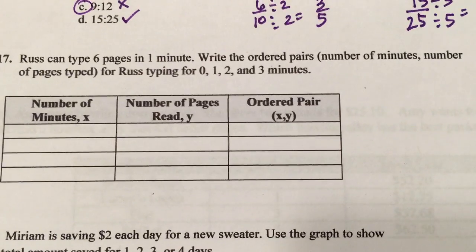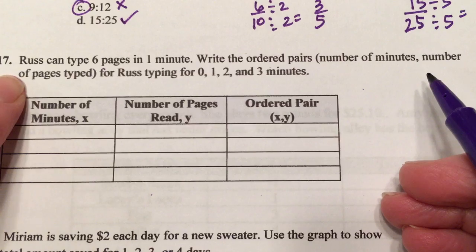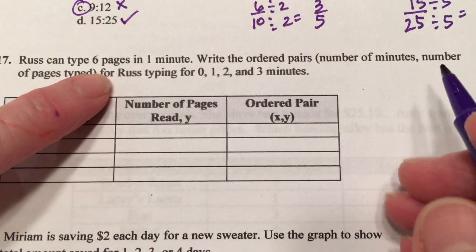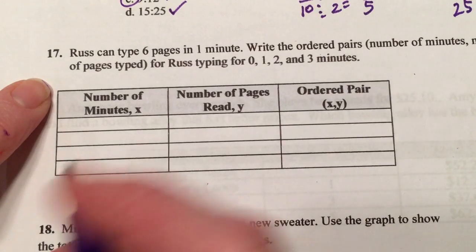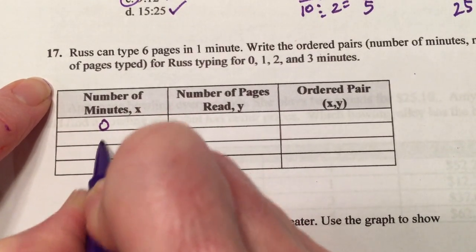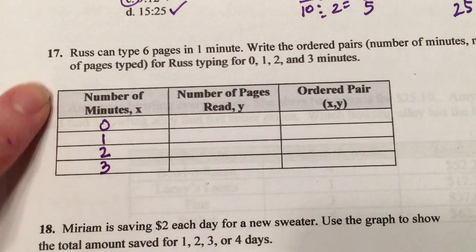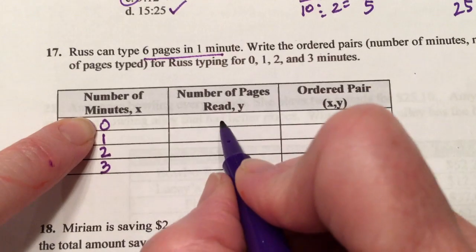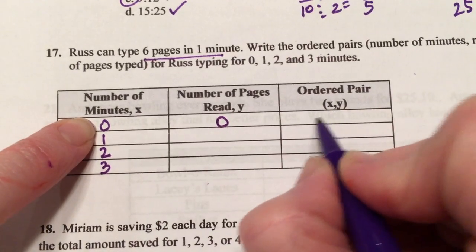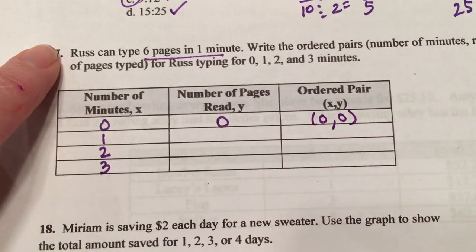In 17, it says Russ can type 6 pages in 1 minute. Write the ordered pairs, number of minutes and number of pages typed, for Russ typing 0, 1, 2, and 3 minutes. So I'm filling in this chart. I wanted to find the number of pages for 0, 1, 2, and 3 minutes. So if this is his rate, 6 pages in 1 minute, then in 0 minutes, he's not going to type anything. And then write that as an ordered pair. So X and then Y, 0, 0.